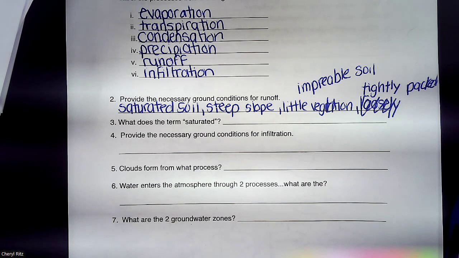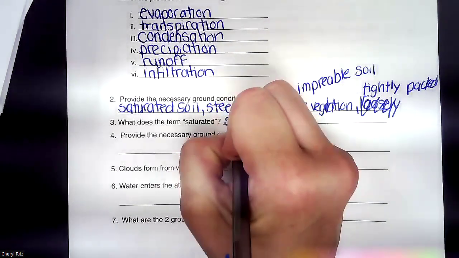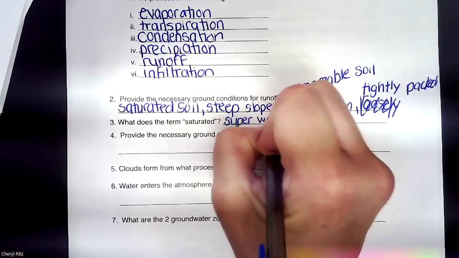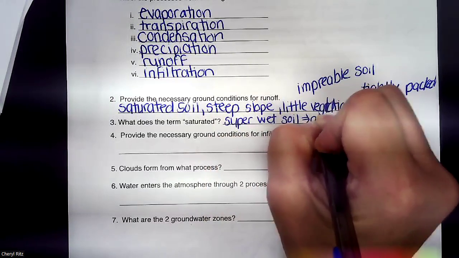Now for number 3, what does the term saturated mean, Taylor? What's it mean? Why can't the ground hold any more water? Okay, so it's super wet. I like that answer, Cam. Super wet soil, meaning it's already filled with water.